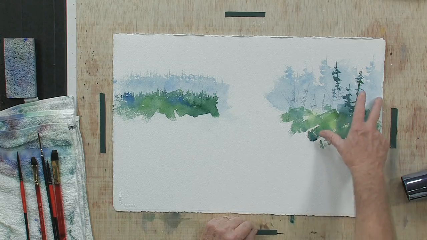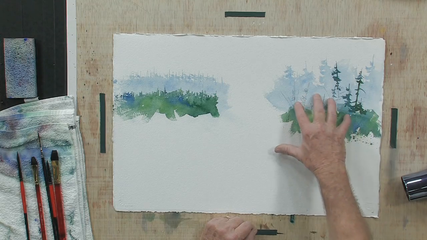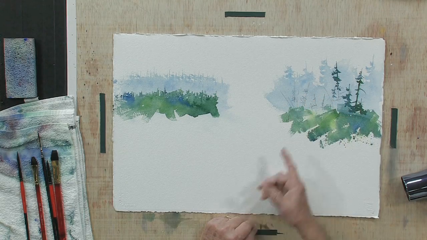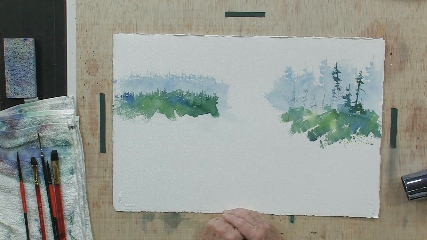Again, I took the liberty of putting in a lighter value of distant trees using the cerulean blue. In this case, there's some evergreen trees back there. In this particular case, with the evergreen trees in the distance, we don't want a lot of detail. That far back, you're not going to see birds' nests. You're not going to see a lot of detail and so forth in those trees. It's just a shape or a suggestion that there's a layer of trees back there.